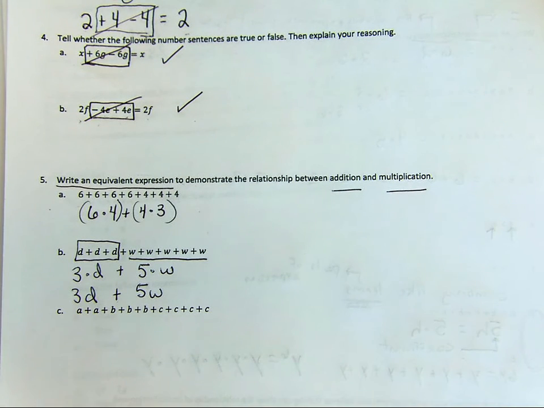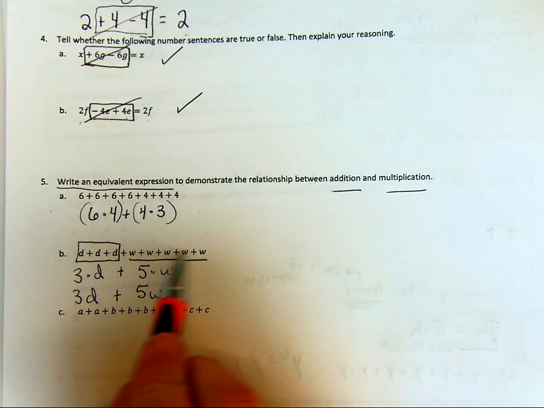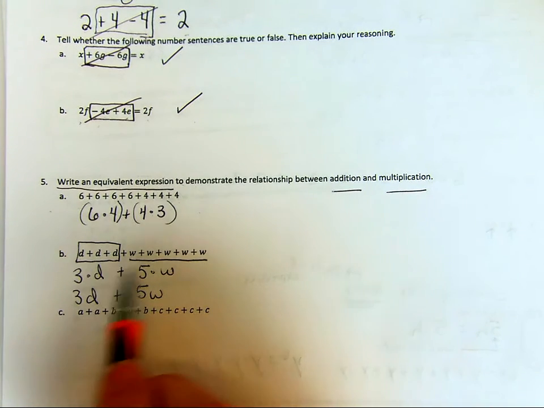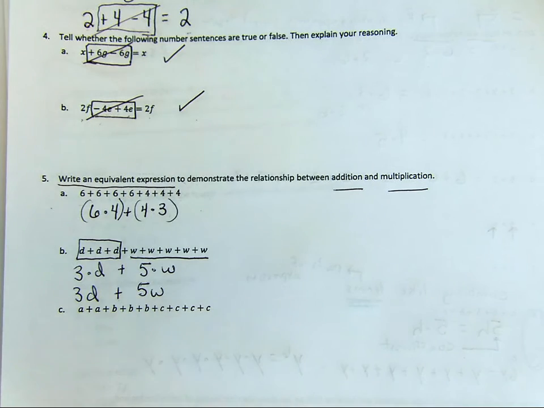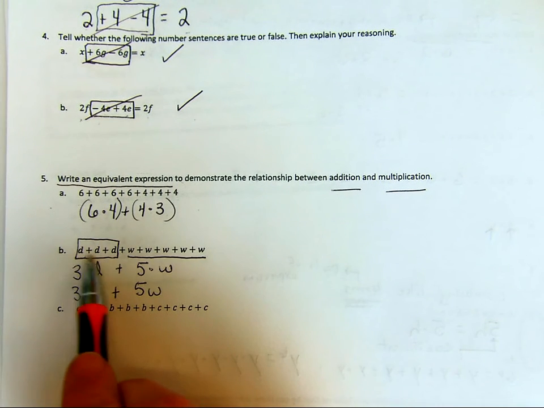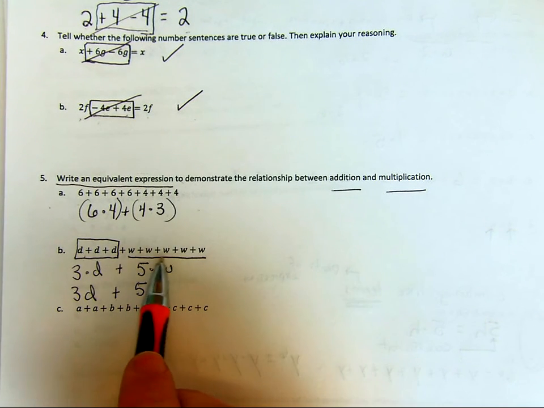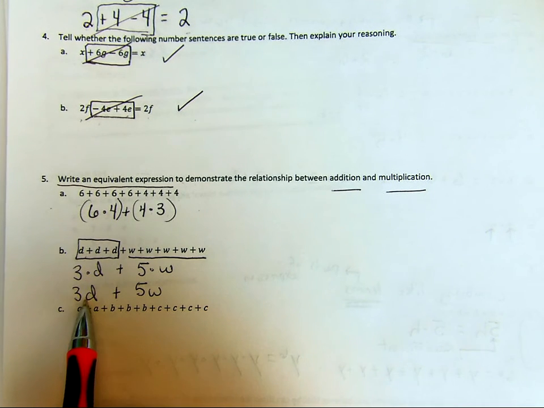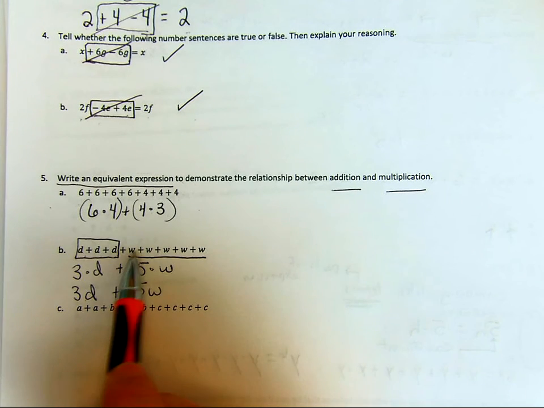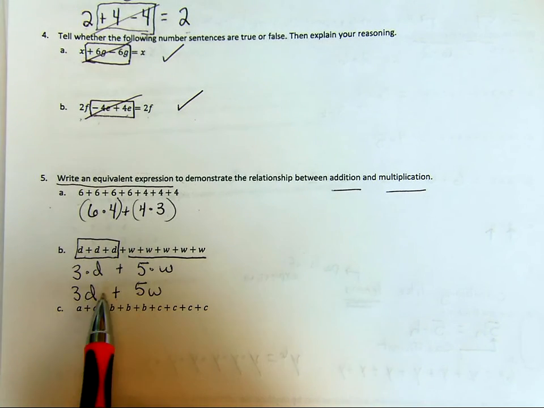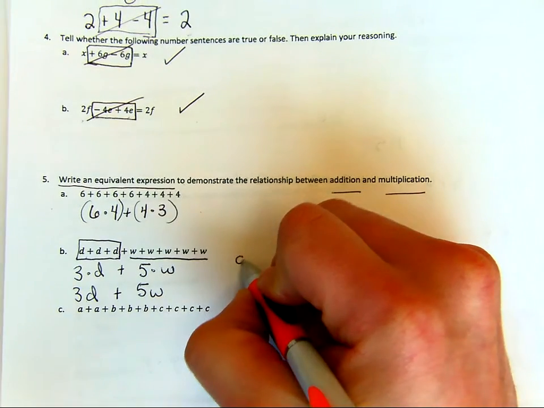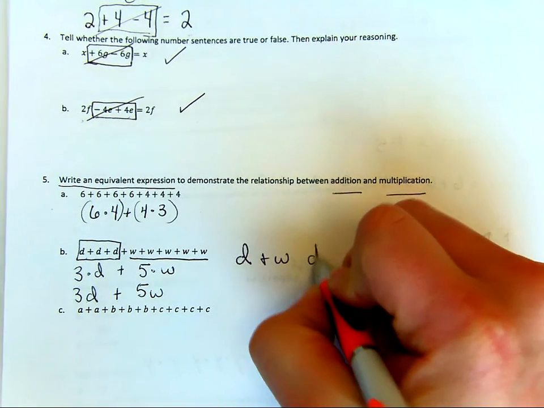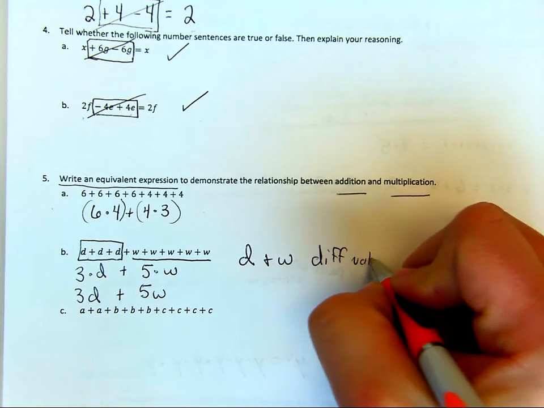So you'll notice a couple things here. All right? You'll notice that I didn't add everything together. It's called combining like terms because you can only add or combine the stuff that is the same. So D plus D plus D, only the D's can be added together. The W's can be added together because we don't know what the value is. And a D and W will have different values.